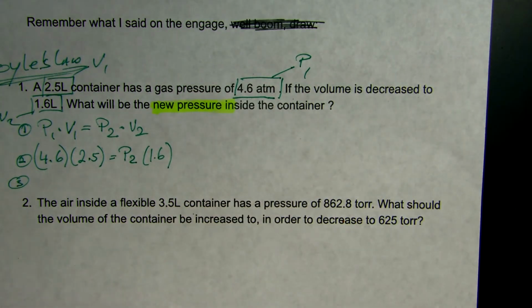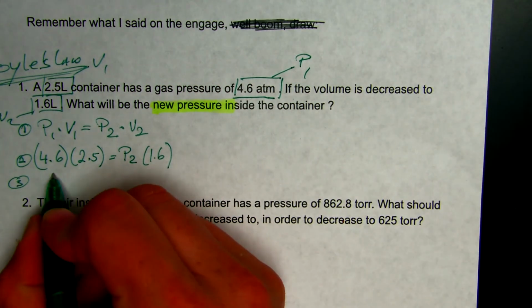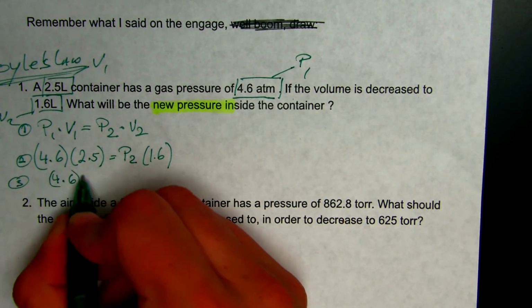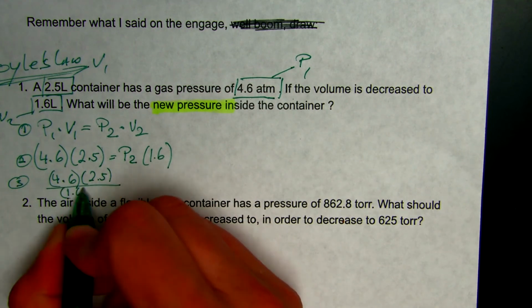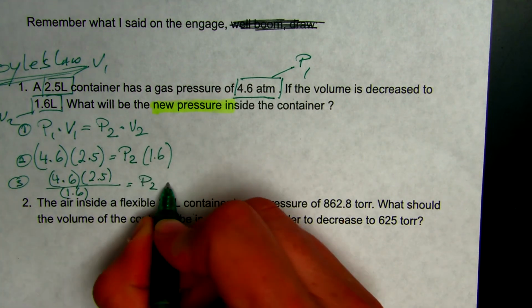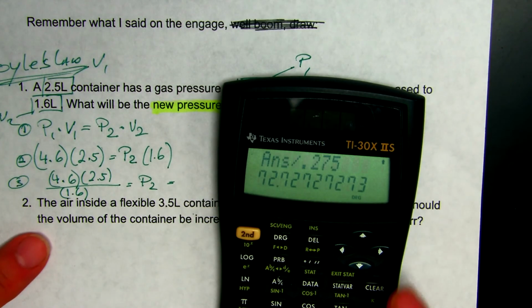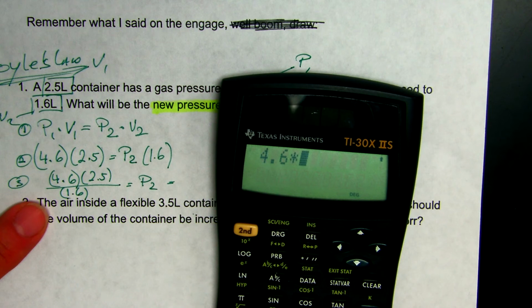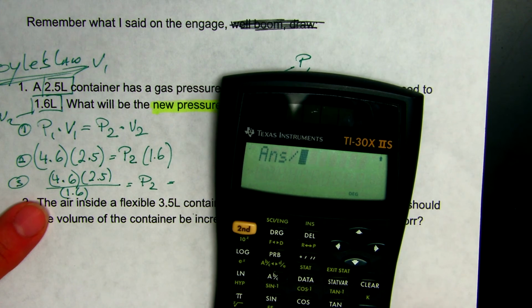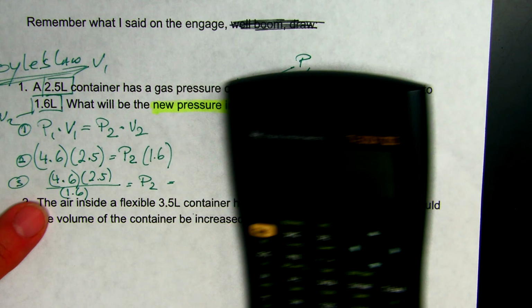What do I need to do? 4.6 times 2.5 divided by 1.6, right? That's my P2. Take your calculator. 7.187.